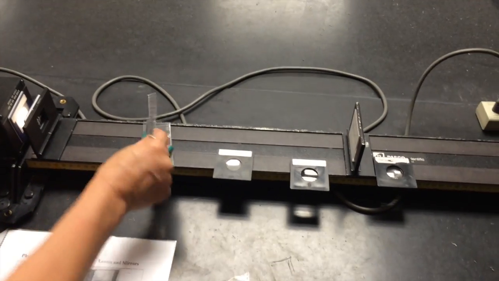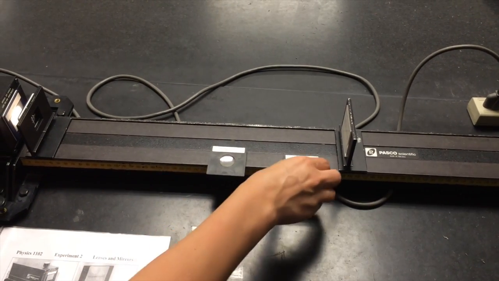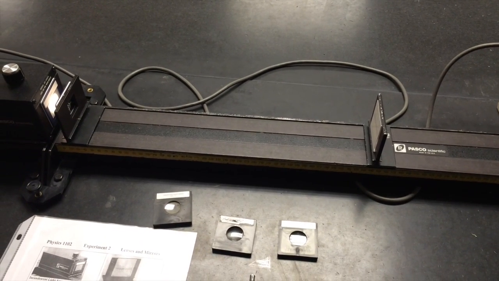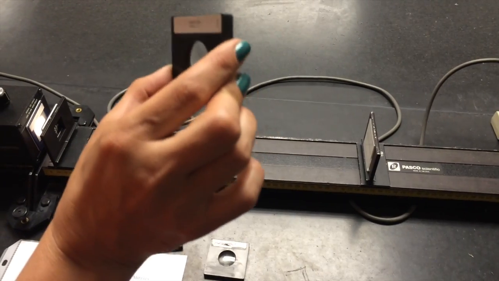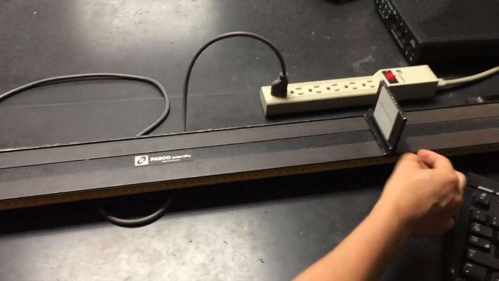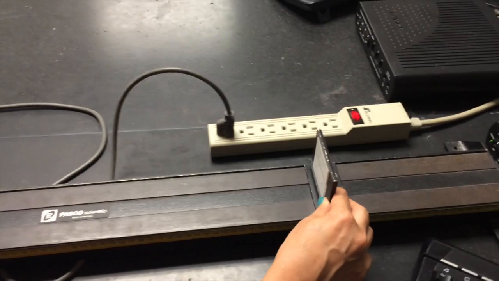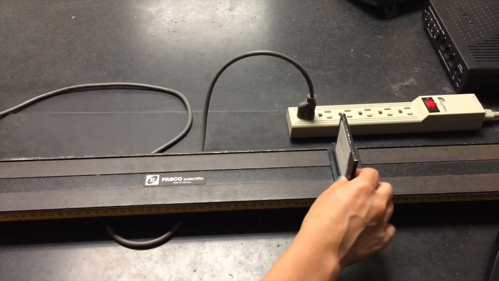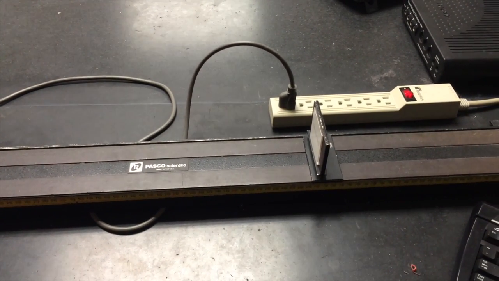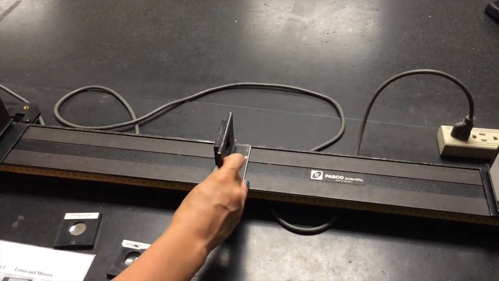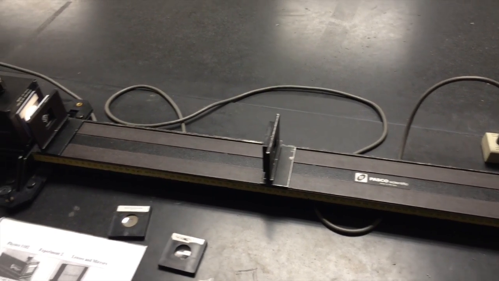Okay, so now I'm going to put my viewing screen at a distance that is 5 times the focal length of your known lens. Okay, so I'm going to place this here, and then I will put my lens on the component holder and place it in between. Now I will turn off the lights so you can actually see the image formation.